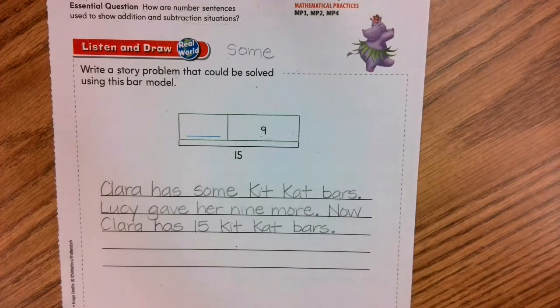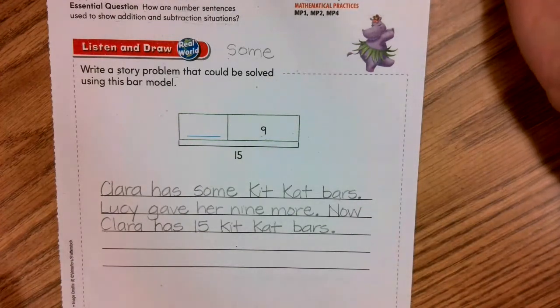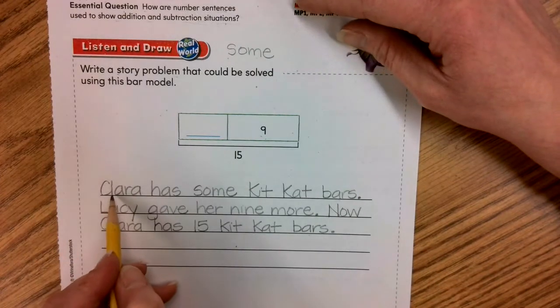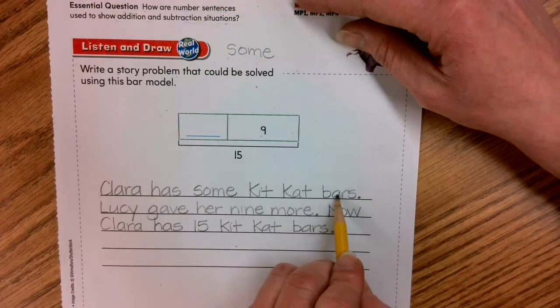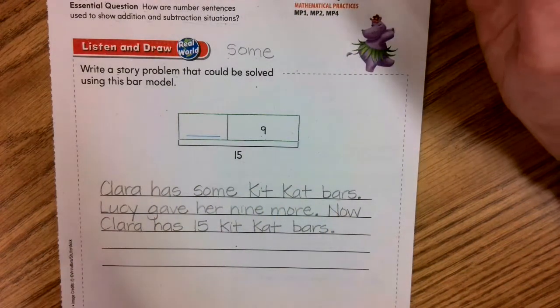The question we need to ask is, all right, we need to find out what? We need to find out how many Kit Kat bars did Clara start with? Okay, because that's where our mystery is. So that's the question we need to answer.